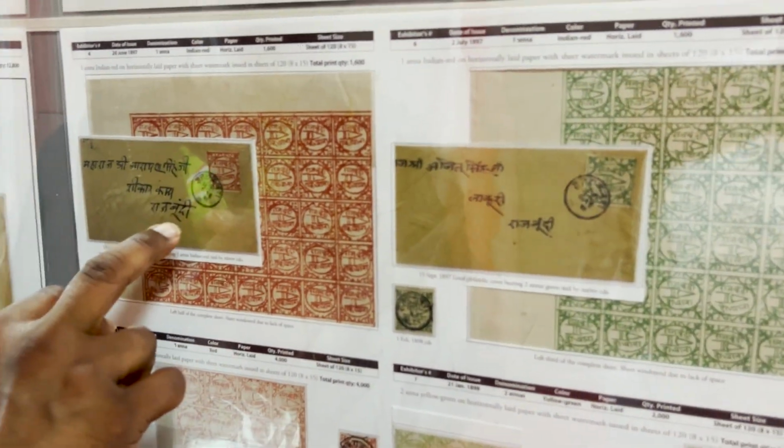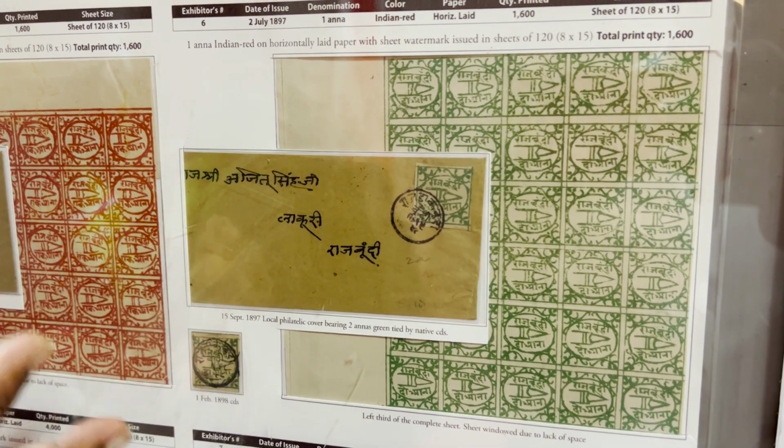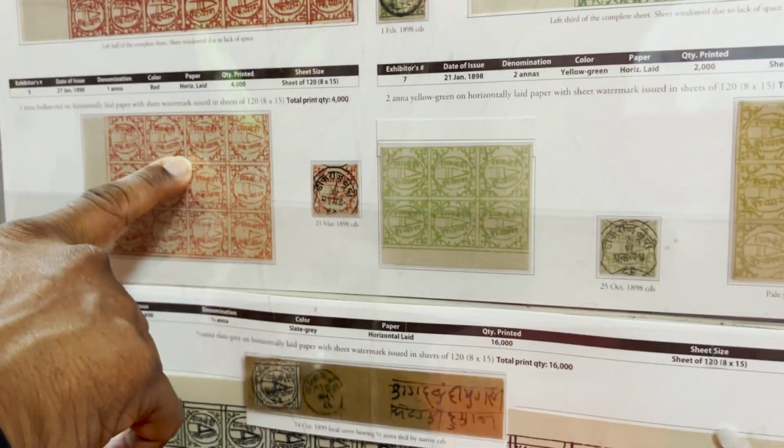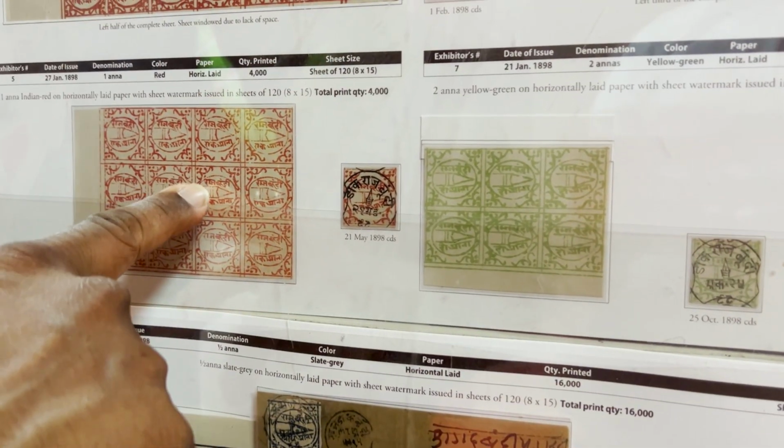Then we come to the 1 ana stamp. This is on cover, tough, but clearly philatelic. So is this one, it's a philatelic cover, but it's almost impossible to find them in commercially used covers. Then we have the same 1 ana in a slightly different color, called Indian red and brick red.